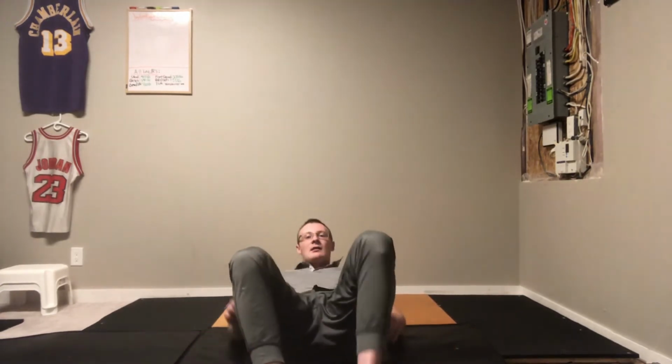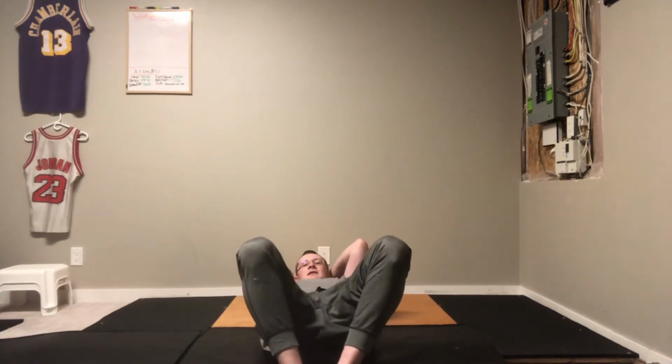To make it a little harder, you can press down on your knees here. Try and spread your legs out. Get a good deep stretch in there. Awesome. For the final version of the stretch, I lay back, and then I'll go legs out to the side.